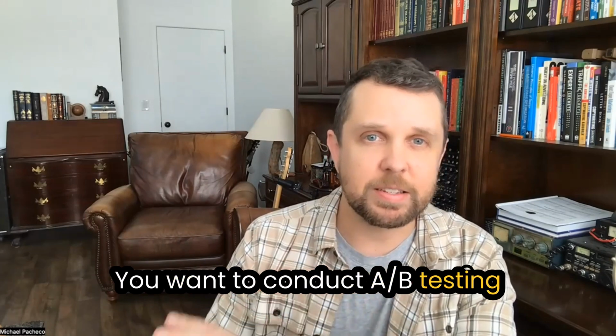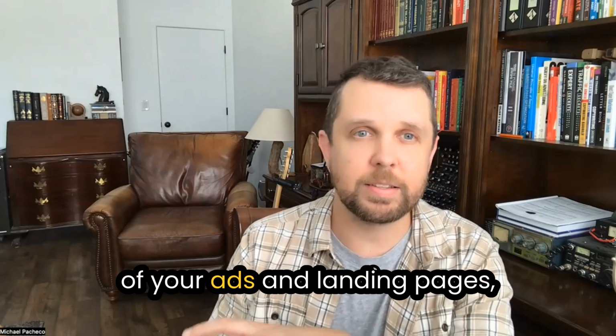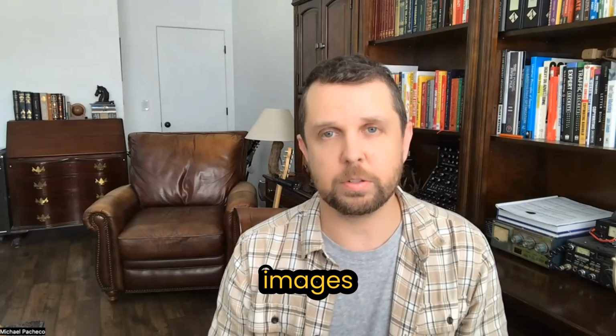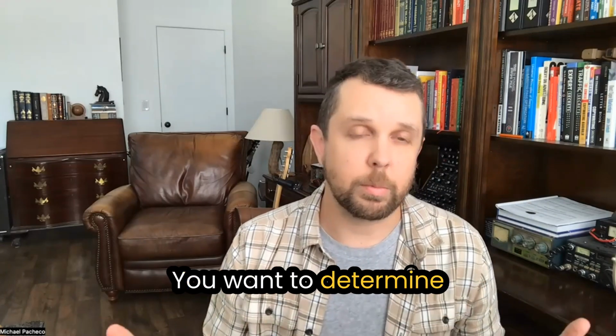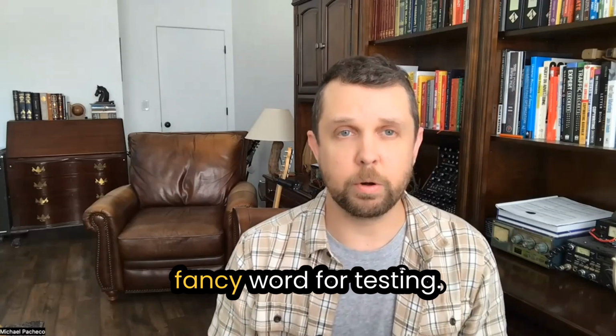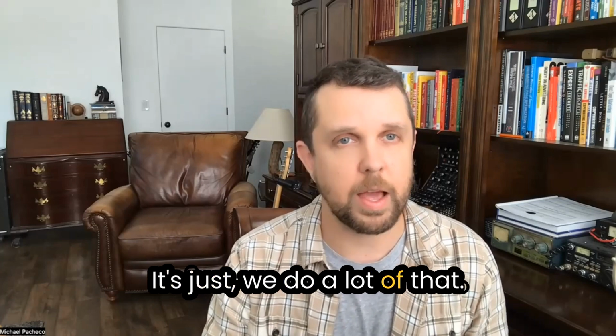Number 3 is going to be A/B testing. You want to conduct A/B testing to compare different versions of your ads and landing pages, test elements like headlines, ad copy, images, calls to action. You want to determine what works best, and the only way to do that is by testing. Marketing, frankly, is a very fancy word for testing. We do a lot of that.